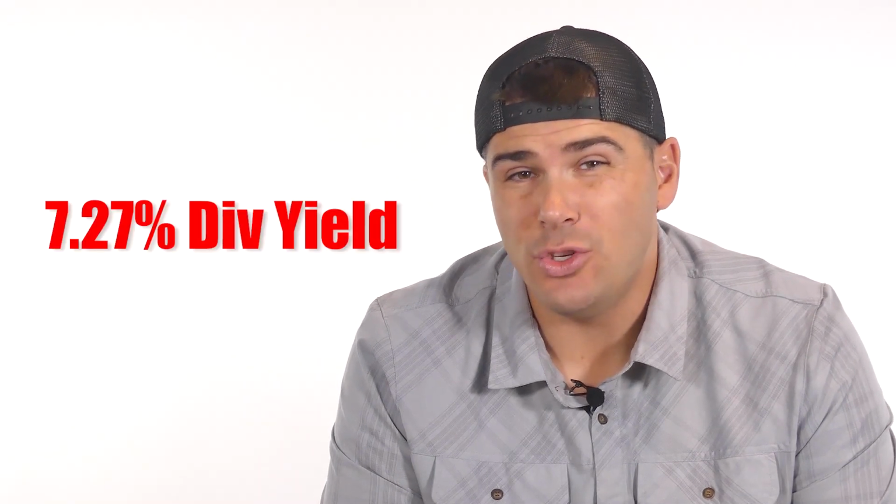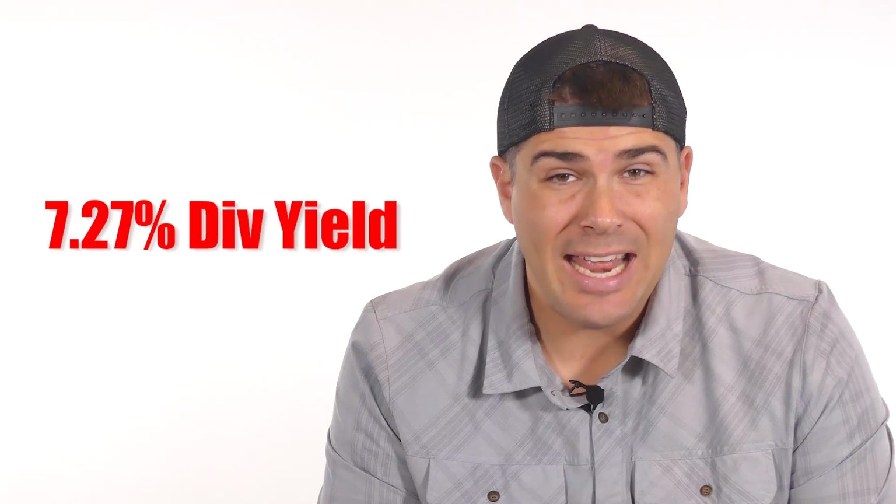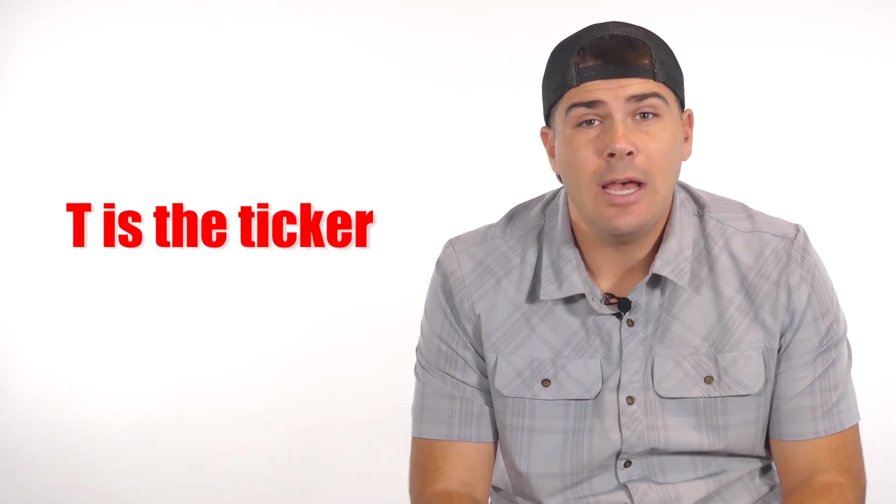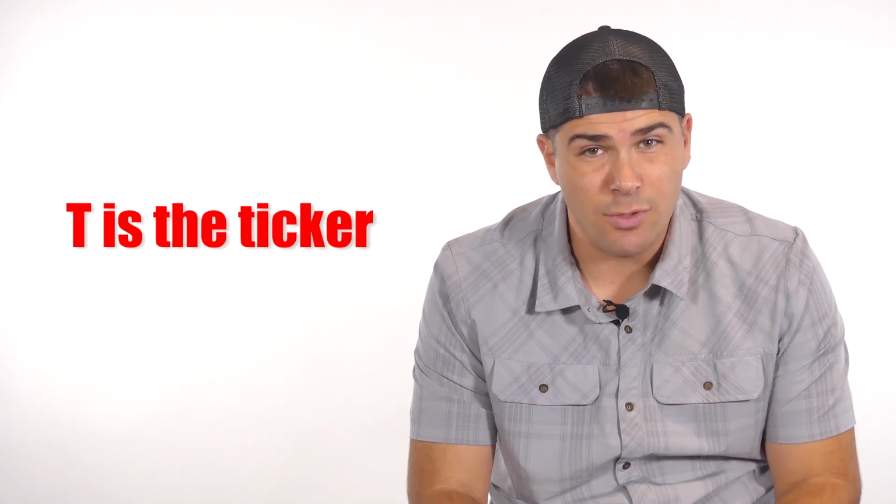To start off, I'm going to be using AT&T as the example here, because honestly, they have a pretty good dividend yield right now of 7.27%. That's really high considering they've also been paying out dividends for a very, very long time. If you want to look up AT&T on the stock exchange, their ticker symbol is just T, but keep in mind, this is just for illustration purposes only.